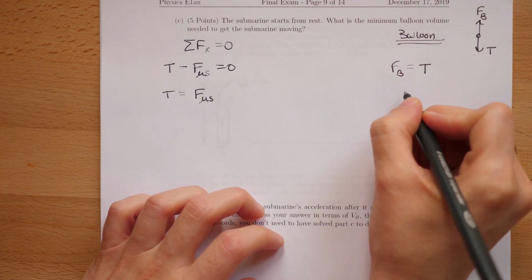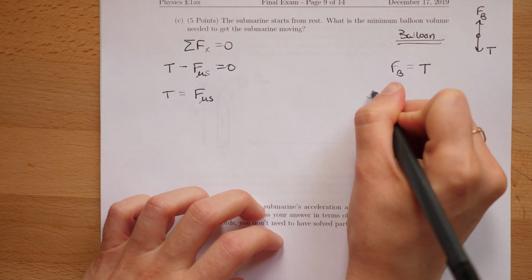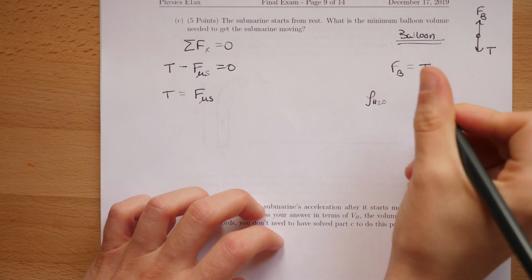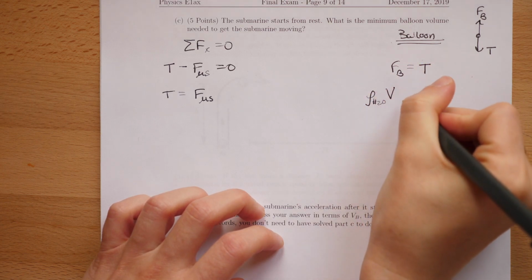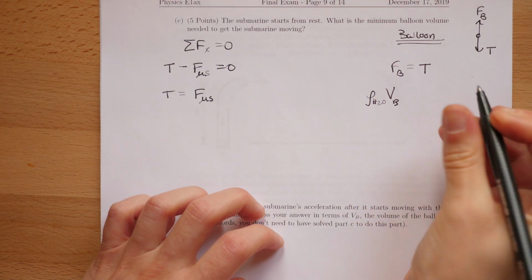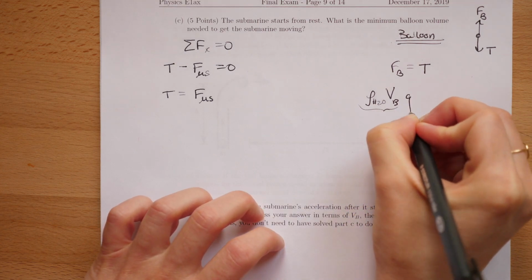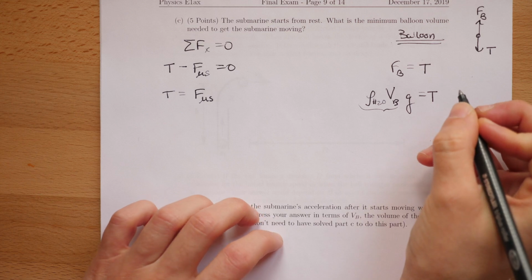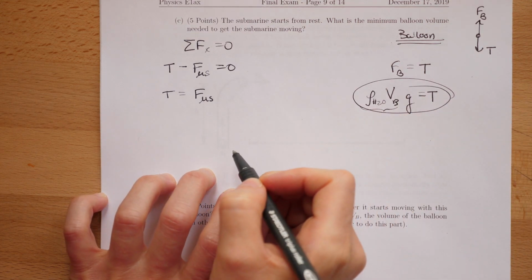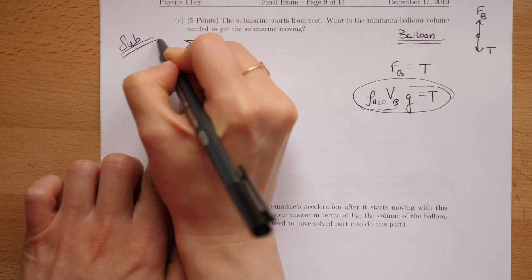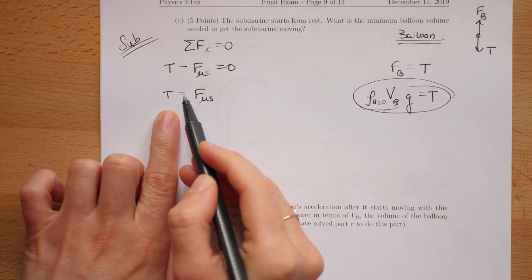And the buoyant force is the density of the water times the volume of the balloon, because the whole balloon is underwater. So this is the weight of the water displaced by the balloon. And we multiply that by G, and that gives us T. So this is the tension in the string, and we can use that in our equation over here for the submarine.